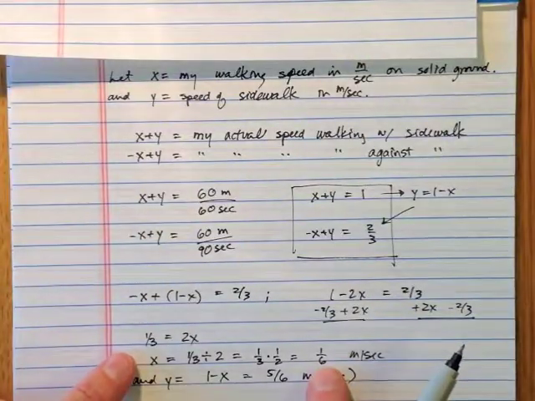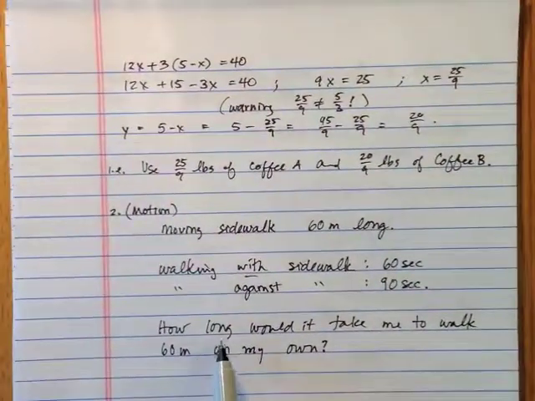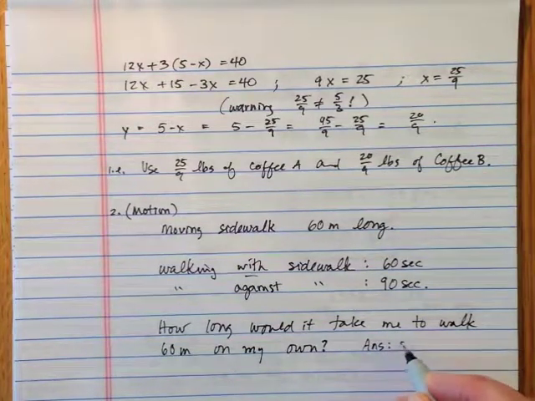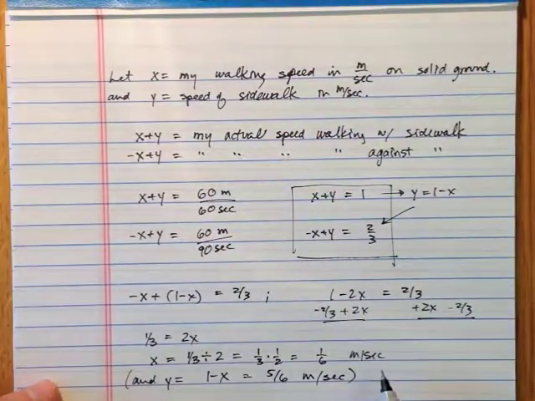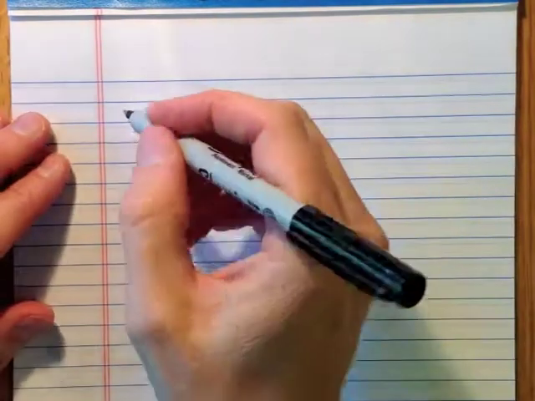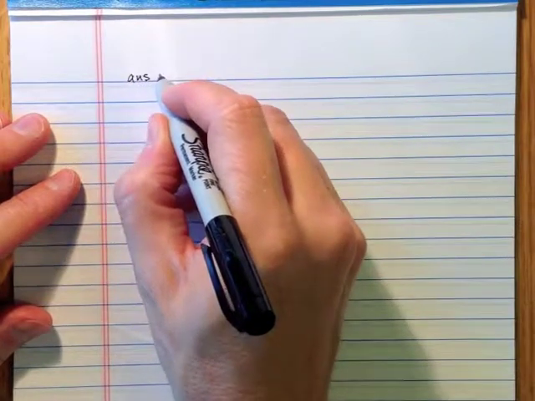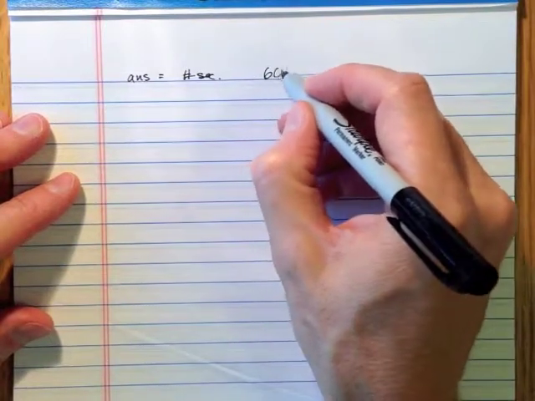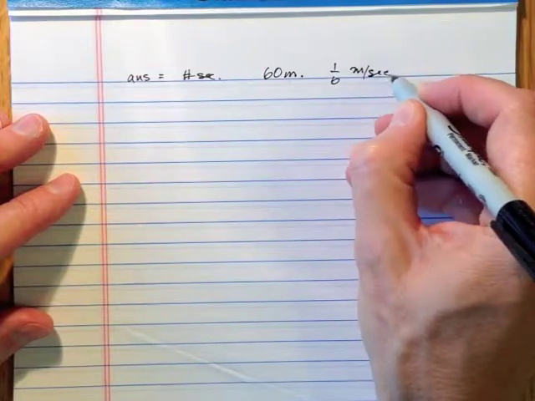Does that answer the question? Is the answer 1/6? No, the units are telling me that's not quite right. What units do you expect on this question? How long? The answer's got to be something in seconds, not meters per second. So it must be something to do with the fact that the sidewalk is 60 meters long. So the answer is not the x, 1/6 meters per second. The answer I'm expecting is something in seconds. Some number of seconds. So how do I combine 60 meters and 1/6 meters per second?